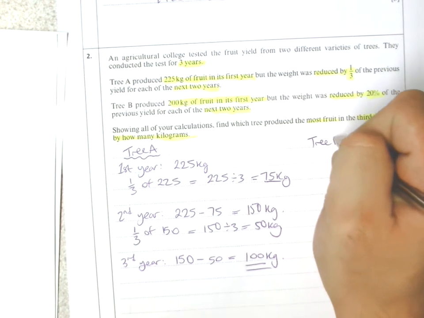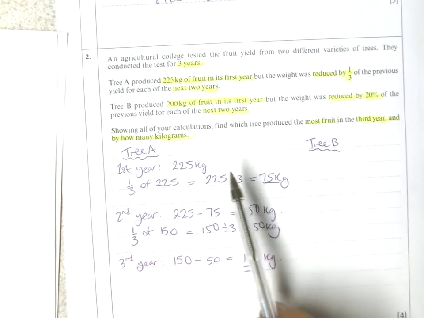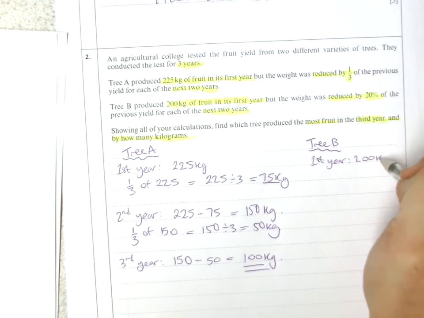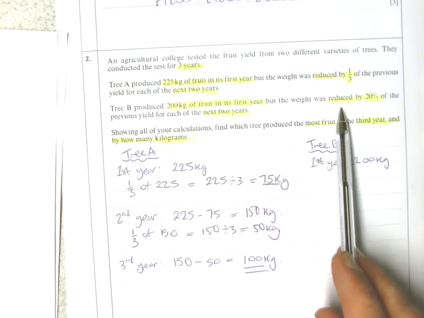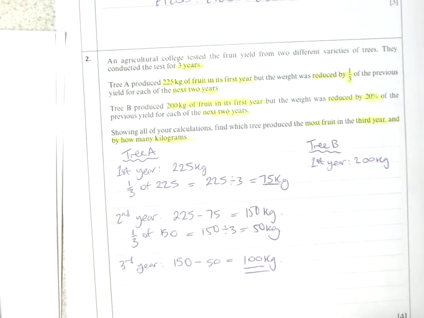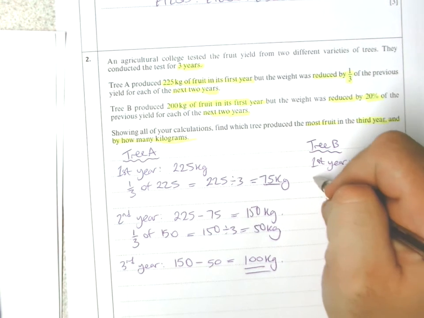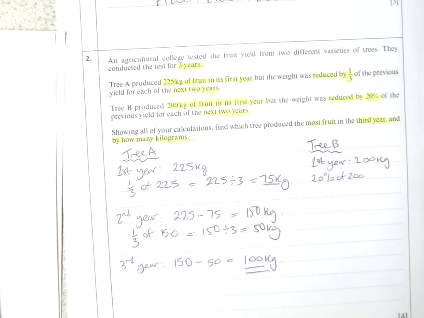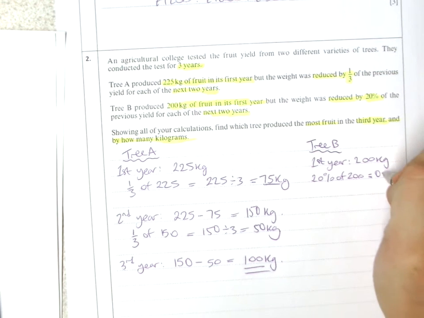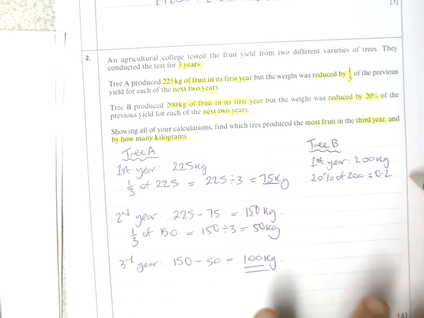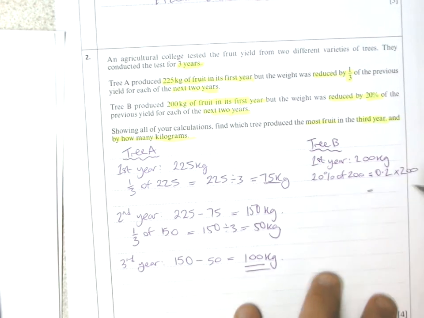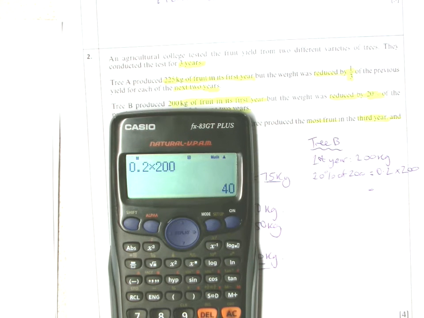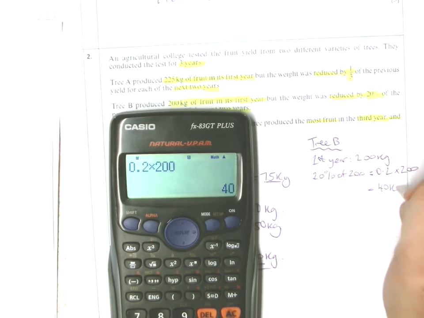Tree B, so I'll have that information on this side. First year, we're told 200 kilograms, but the weight was reduced by 20% of the previous yield for each of the next 2 years. So we now need to work out what 20% of 200 is. That, on my calculator, would be 0.2. That's what 20% is. 0.2 times 200, and we get 40 kilograms.